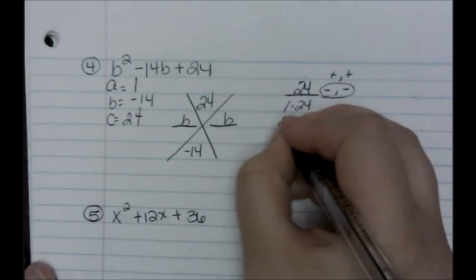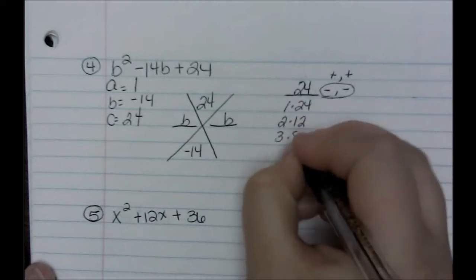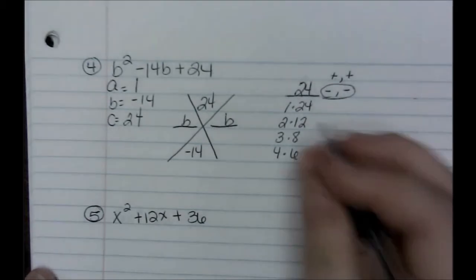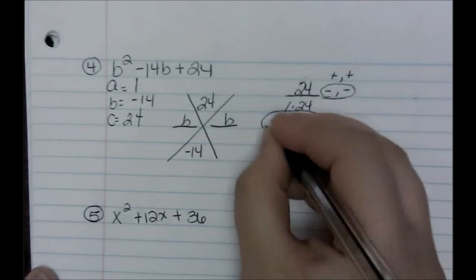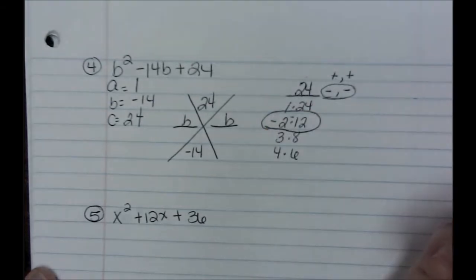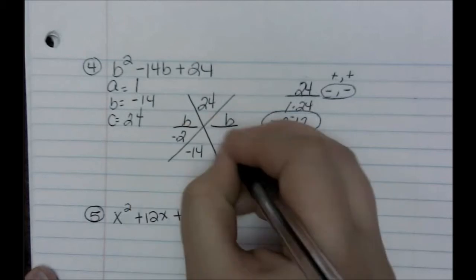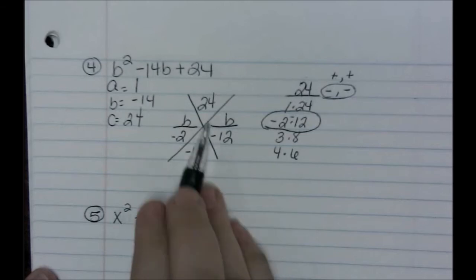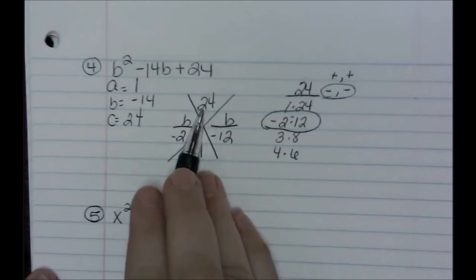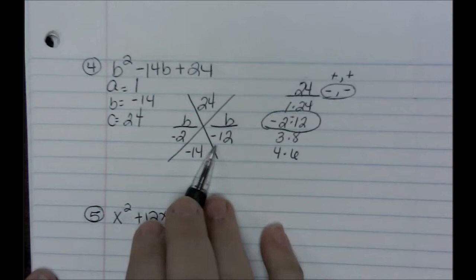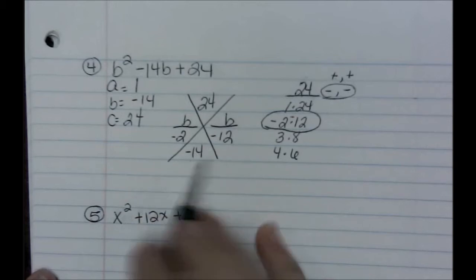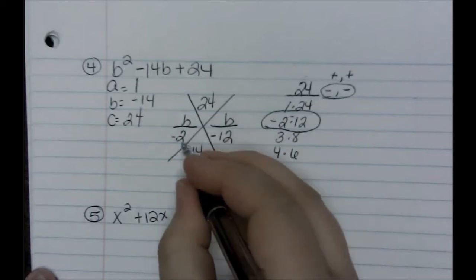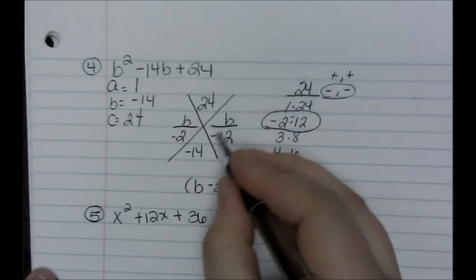Let's look and see what we have. So which one of these will add to give me negative 14? 2 and 12. The 2 is negative and the 12 is negative. Do your check. Does negative 2 times negative 12 give you positive 24? Yes. Does negative 2 plus negative 12 give you negative 14? Yes. So now you write your answer. B minus 2 times B minus 12.